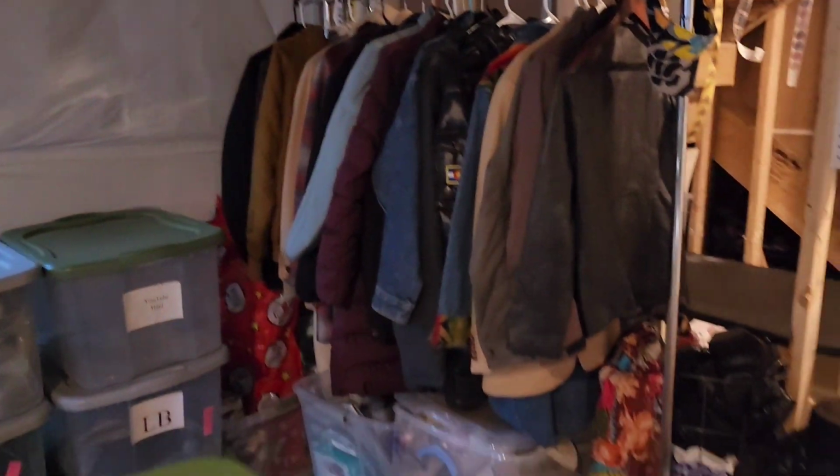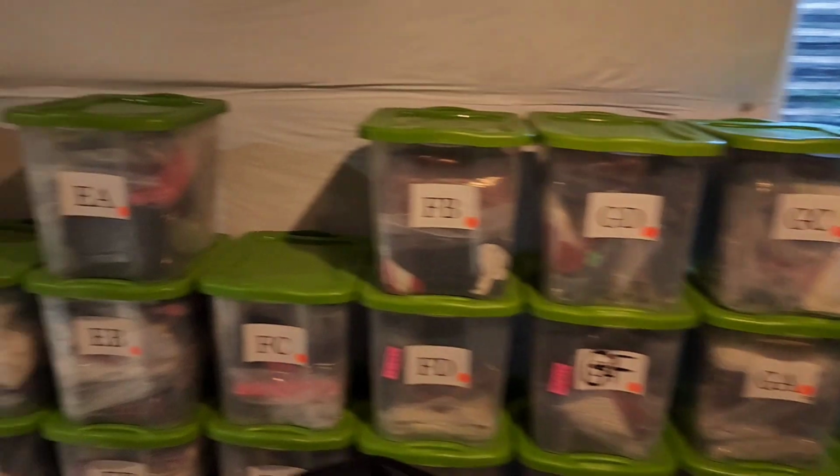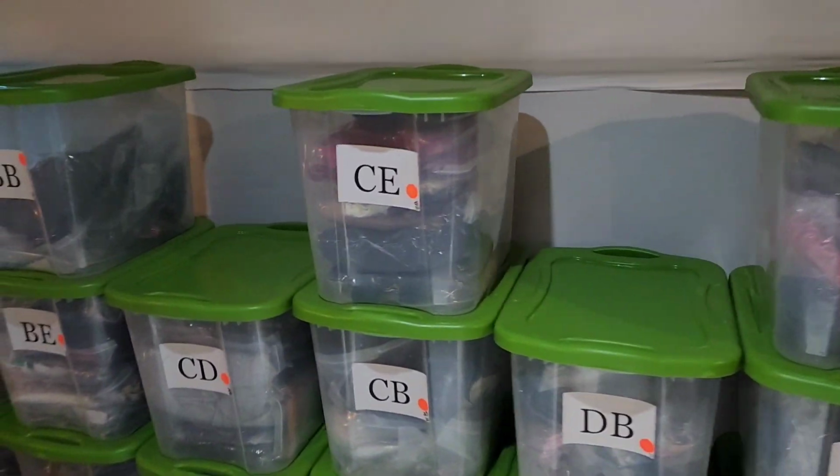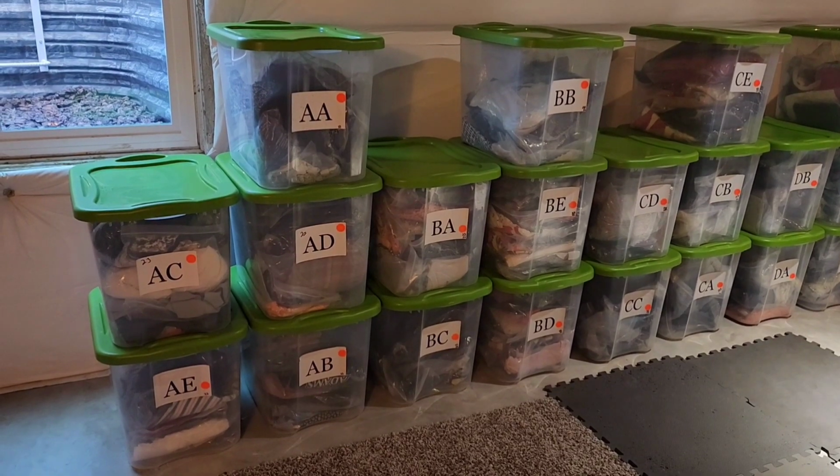This is where I keep the jackets. The quilts and the blankets are here. And then here are all the bins. Let me just walk you down to the beginning of the bins. So obviously my inventory system starts with A.